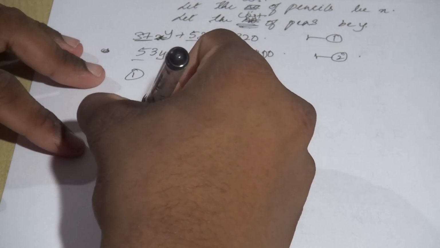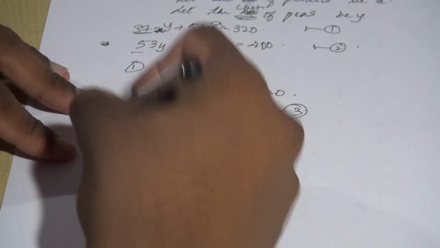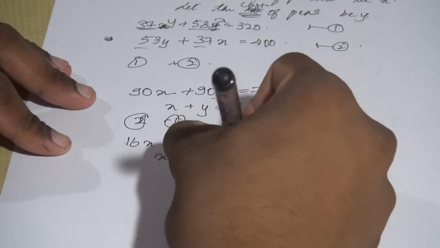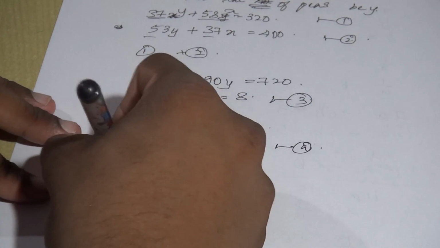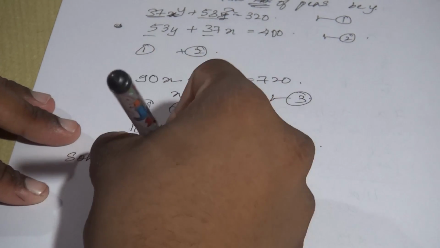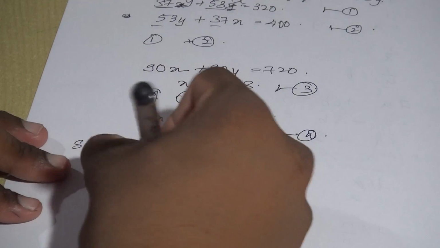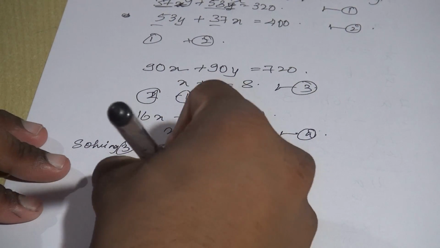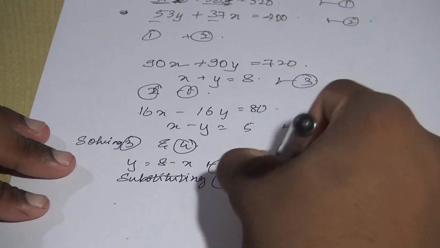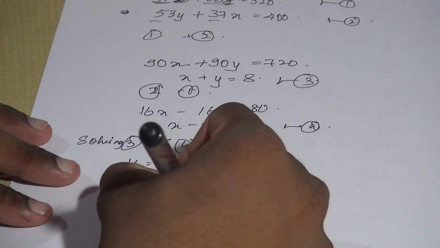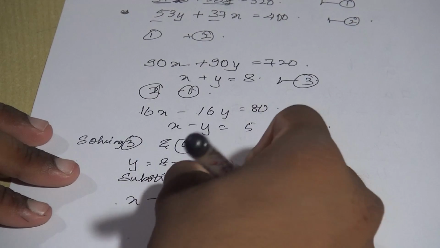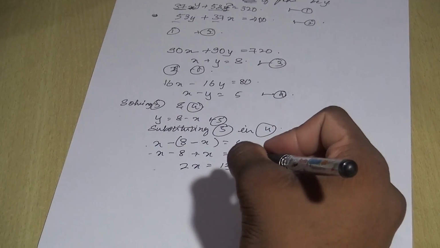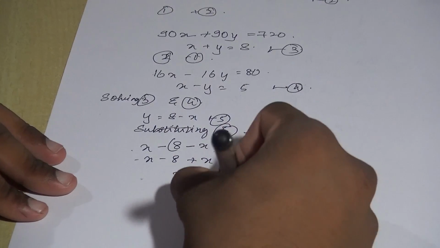Now if you subtract 1 from 2, so 2 minus 1, it will give you 16x minus 16y is equal to 80. x minus y is equal to 5. This is the fourth equation. Now we'll solve 3 and 4. y is equal to 8 minus x. Substituting in 4, we get x minus of 8 minus x is equal to 5. x minus 8 plus x is equal to 5. 2x is equal to 13. x is equal to 6.5.